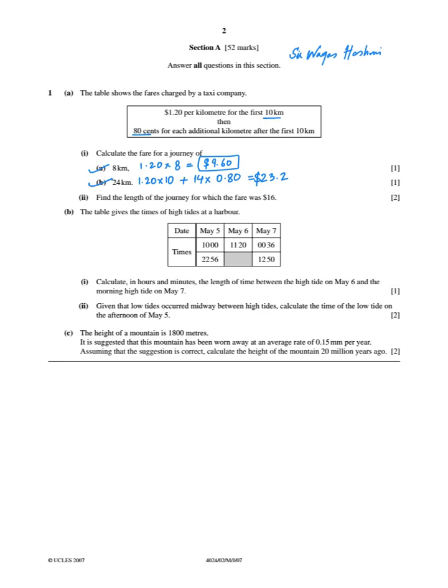Next one. Find the length of the journey for which the fare was $16. So for this part I will make an equation. It says 1.20 for the first 10 kilometers, right? And then 80 cents, meaning $0.80, for X kilometers. I don't know the exact kilometers, but I know that the total fare is $16. Alright, so that is an equation and now we can solve it.